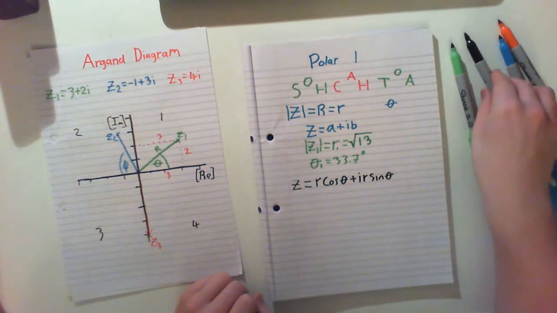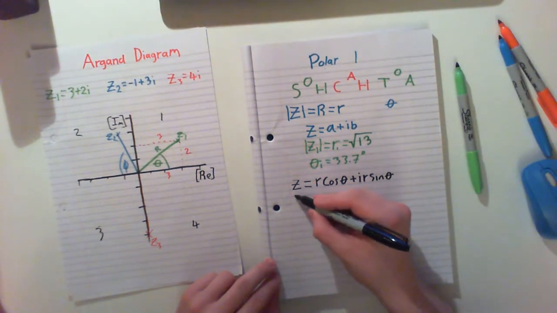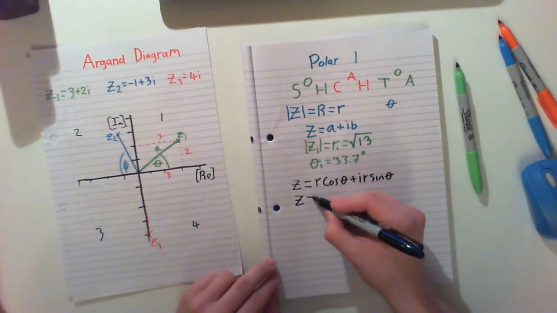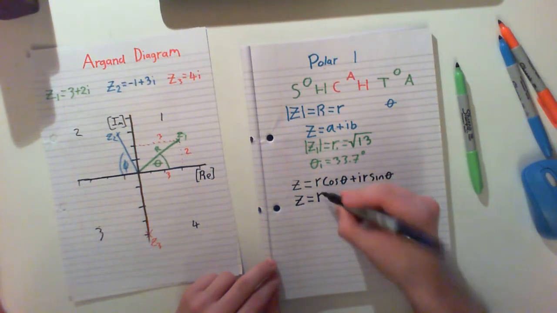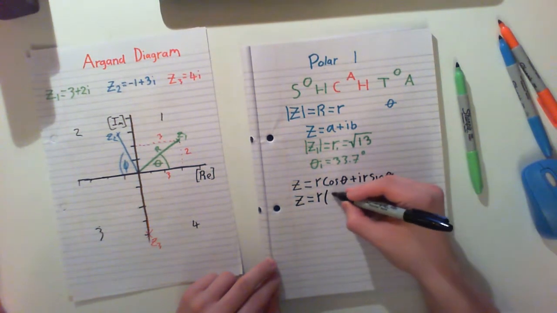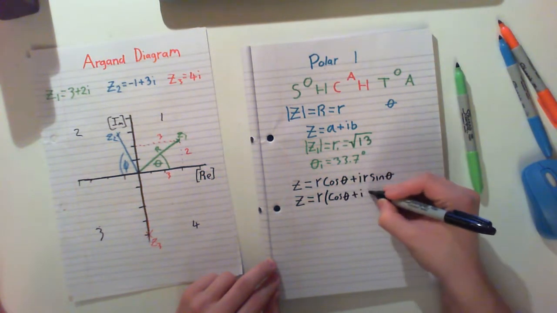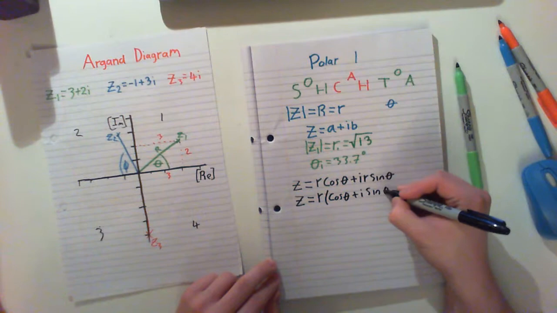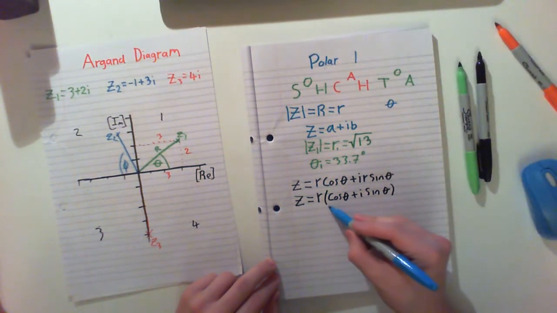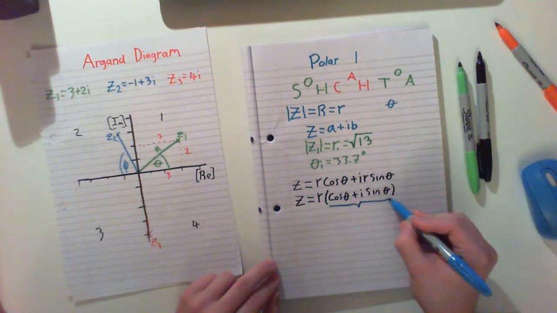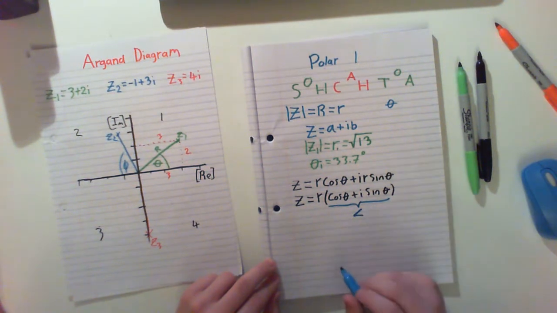But we can now go a step further, and there's a notation for this, where first we factor out the r. So we have r cosine theta plus i sine theta. And then all of this is replaced by this symbol here.